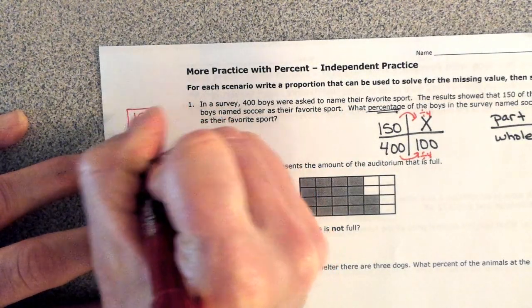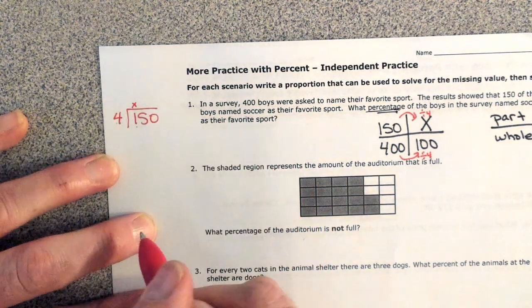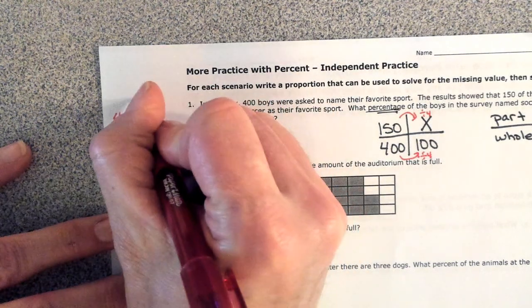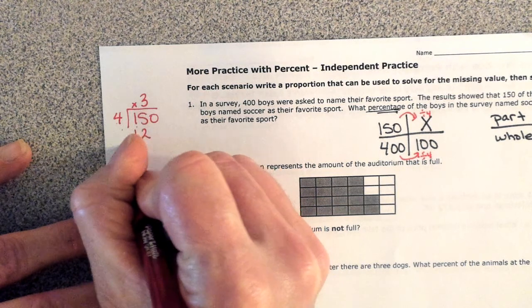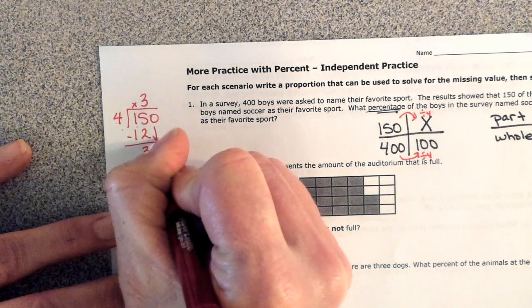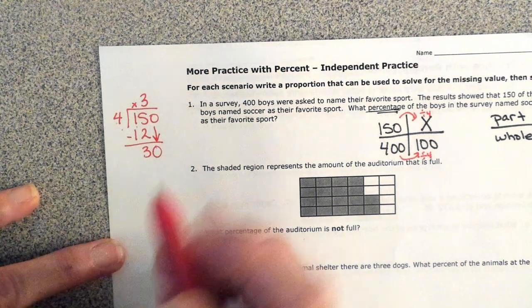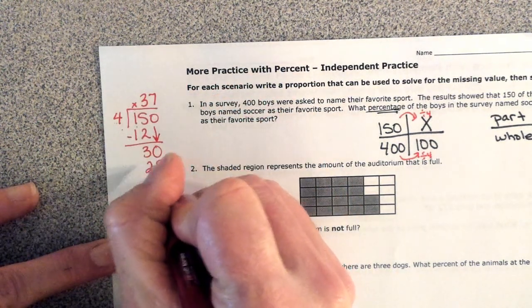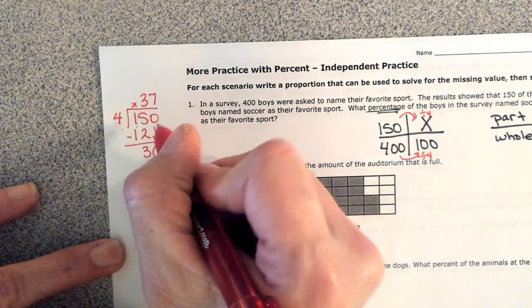150 divided by 4. Now 4 can't go into 1, so nothing goes above the 1. But 4 goes into 15 3 times. 3 times 4 is 12. Subtract, I have 3. Bring down the 0. Now I have 30. 4 goes into 30 7 times. 7 times 4 is 28. Subtract, I have 2.